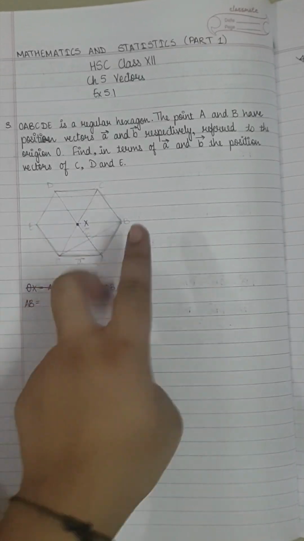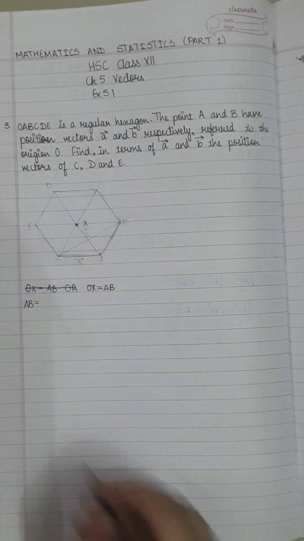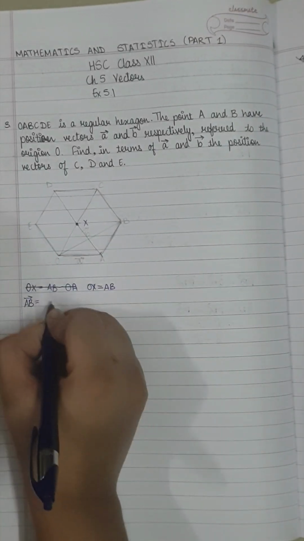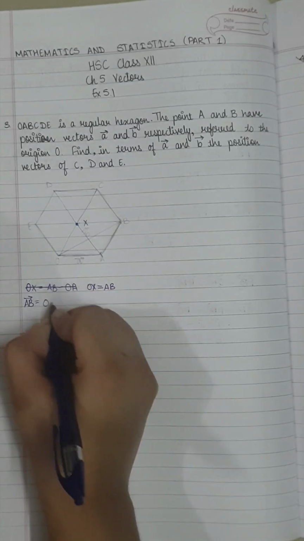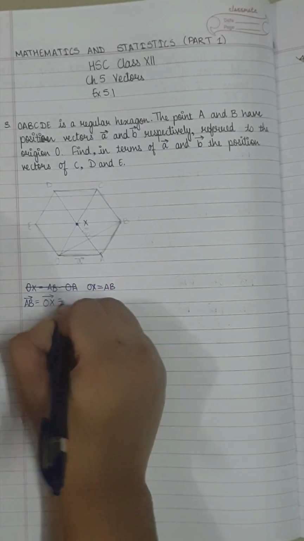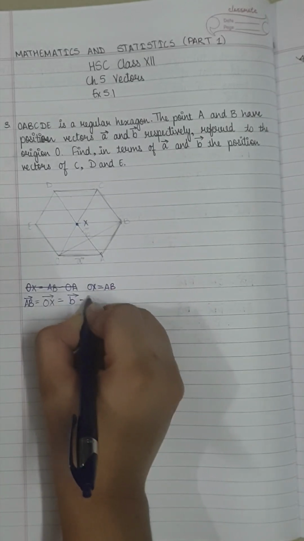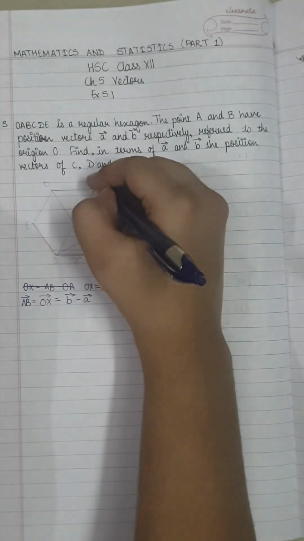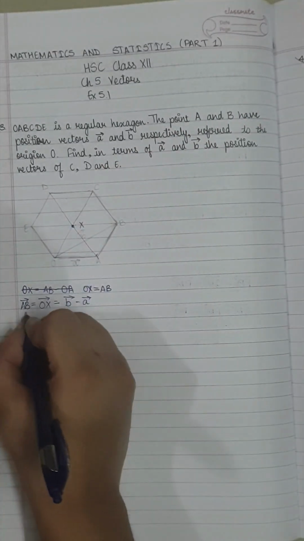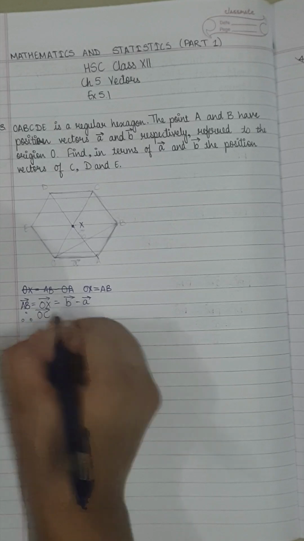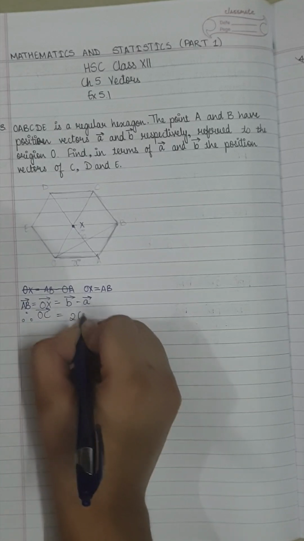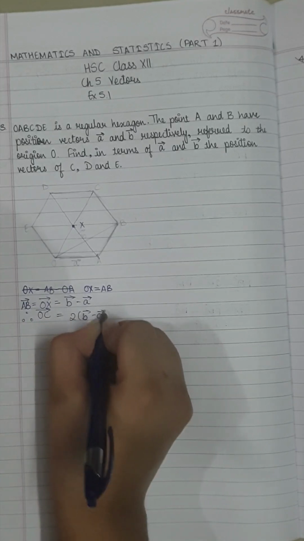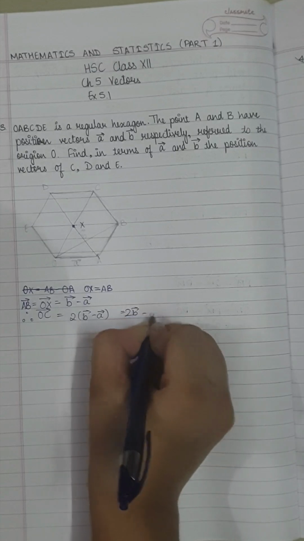So your AB vector is equal to OX vector, which is equal to B vector minus A vector. Now OC is just the double of OX. Therefore, OC vector is equal to 2 into (B vector minus A vector), which makes it 2B vector minus 2A vector.